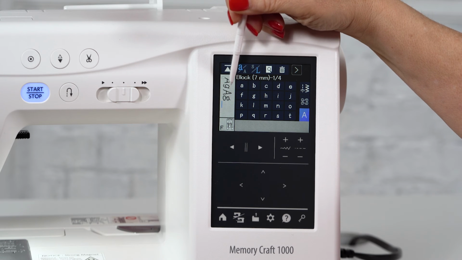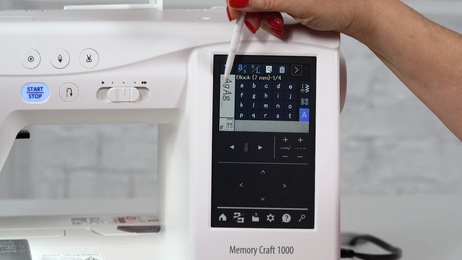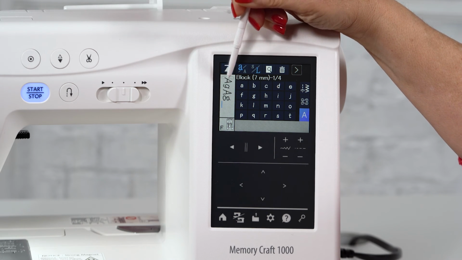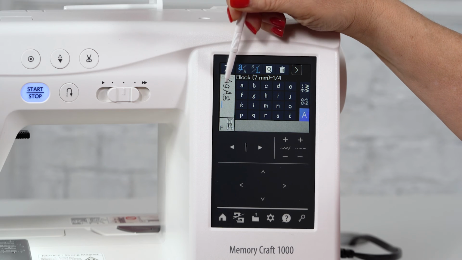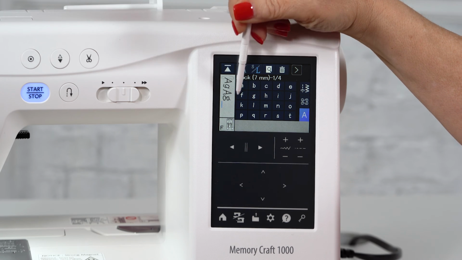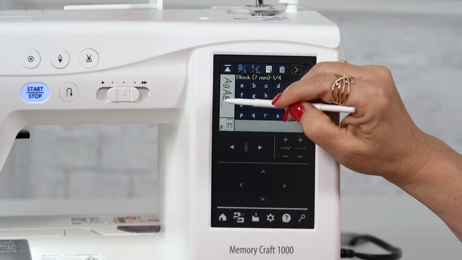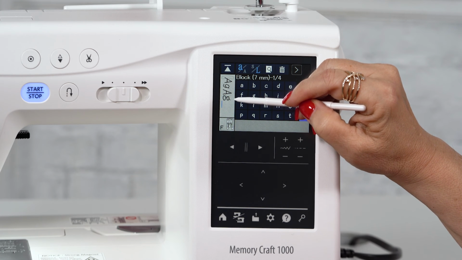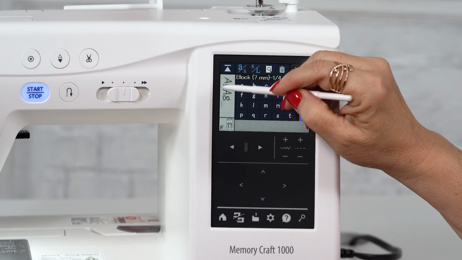So when I have letters that have like a lowercase g that has something that would hang below the line, it will hang below the line when I stitch this out. This would push the lowercase letters up so they do not hang below the line. So that makes a difference.